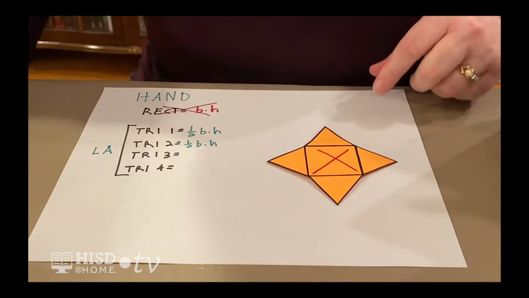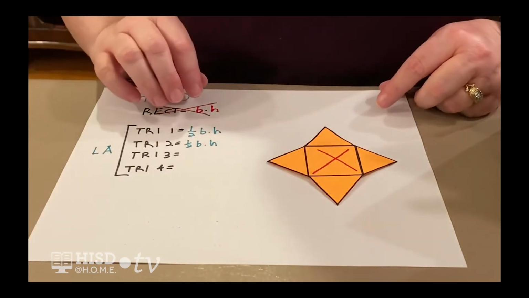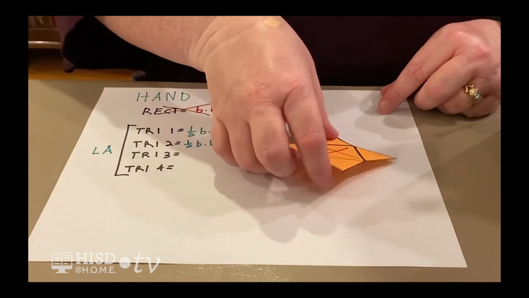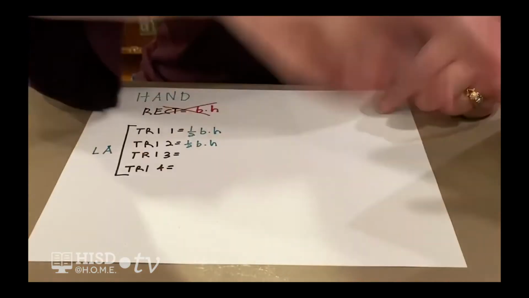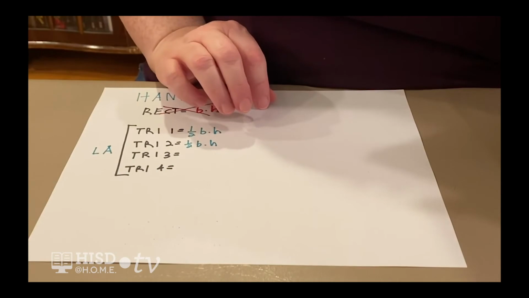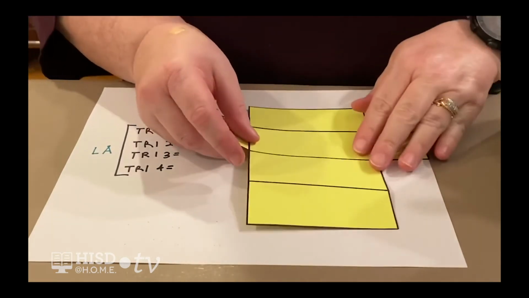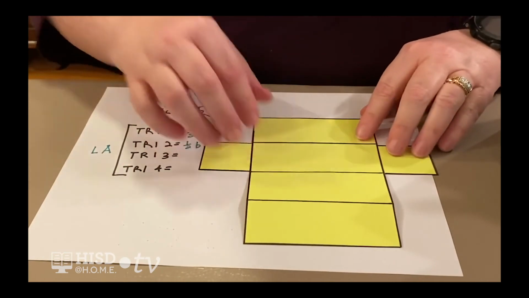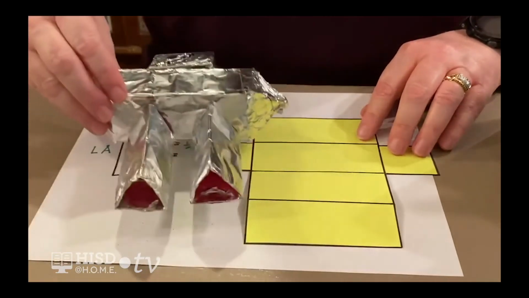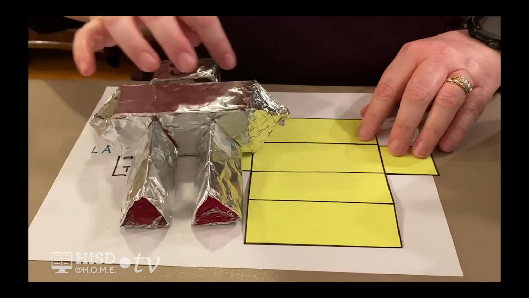Now, I'd like to look at Tiny Todd's body. Tiny Todd's body is shaped like a rectangular prism. So remember that it is a box.